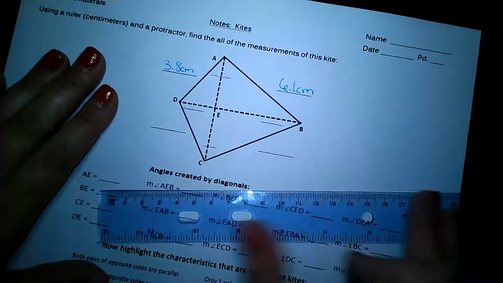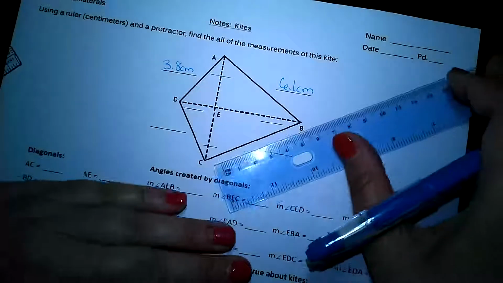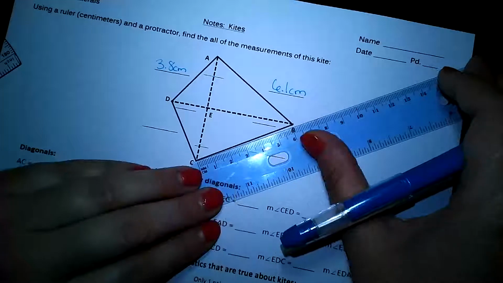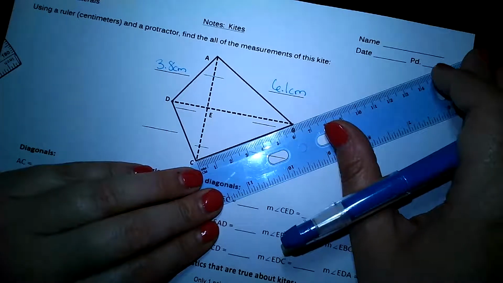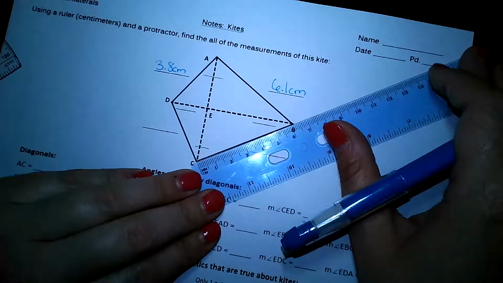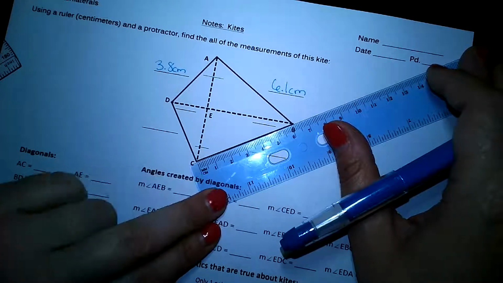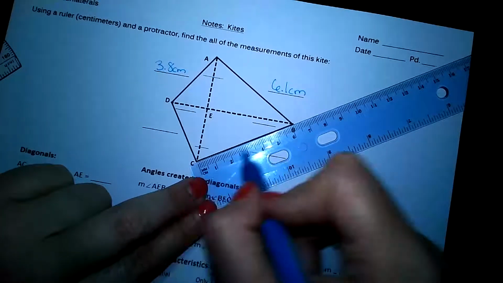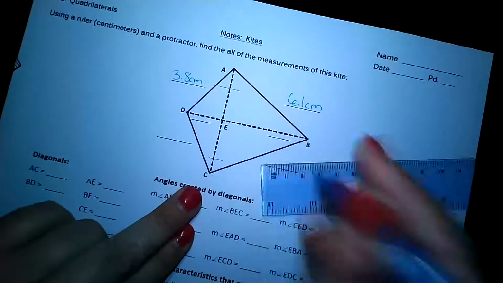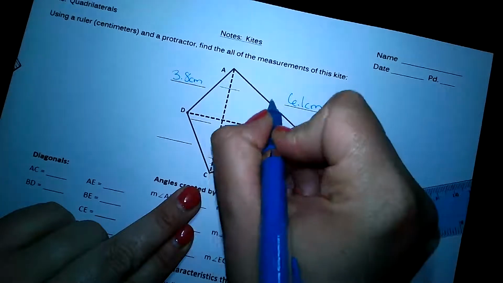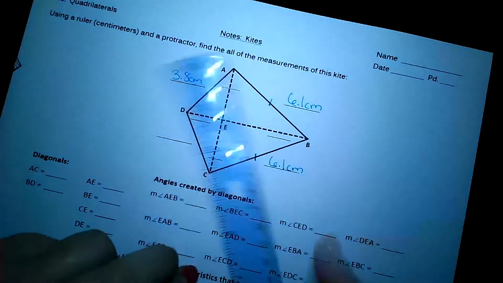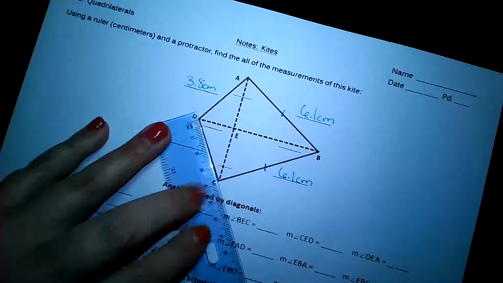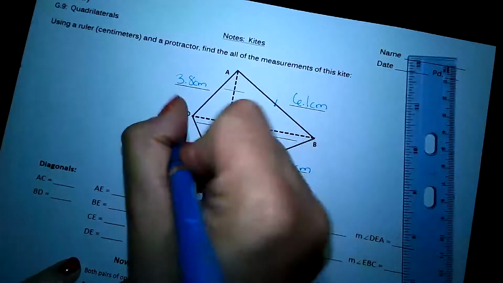Okay. If you've had any trouble with your measuring tools in this unit, I really need to know because, guys, if you take anything with you from geometry, hopefully you can use a ruler and a compass and a protractor to do future work, okay? Next, we've got CB down here. Hey, there's that 6.1 again. So look at that. We know we have one relationship already. And then finally, DC. I am getting that 3.8 again. So another relationship there.